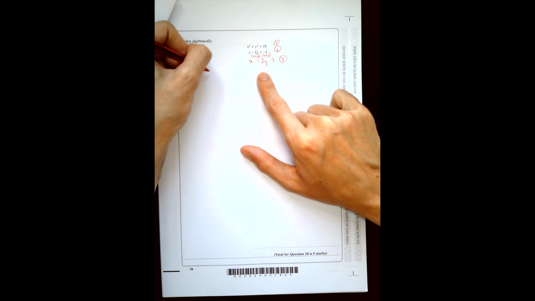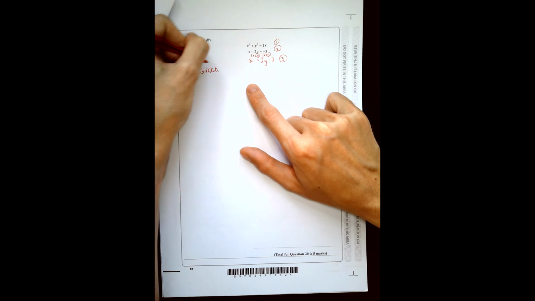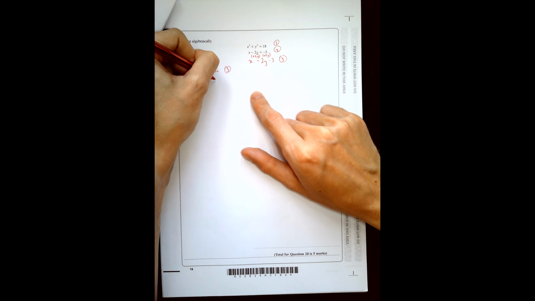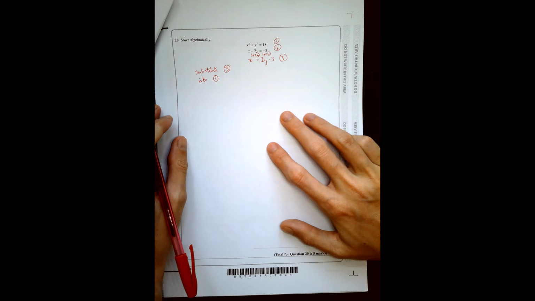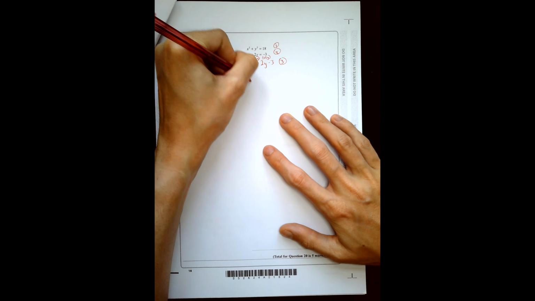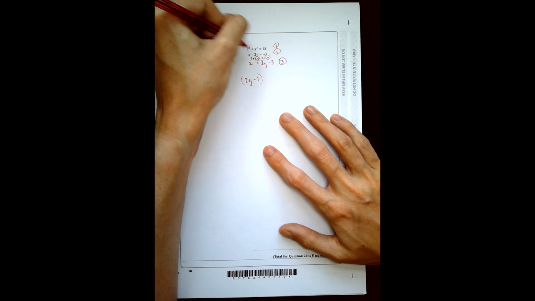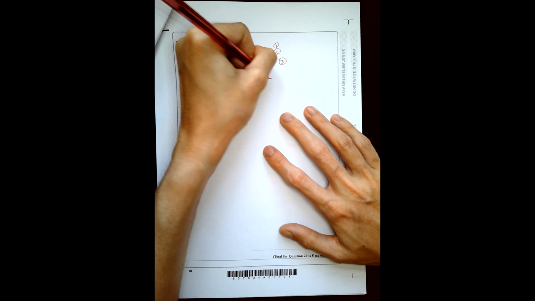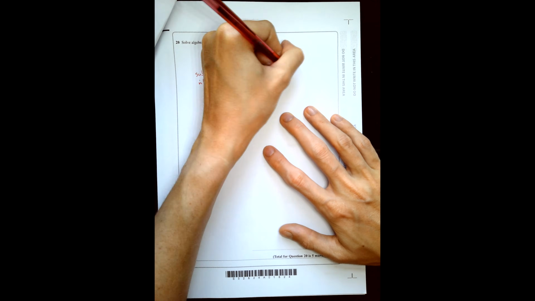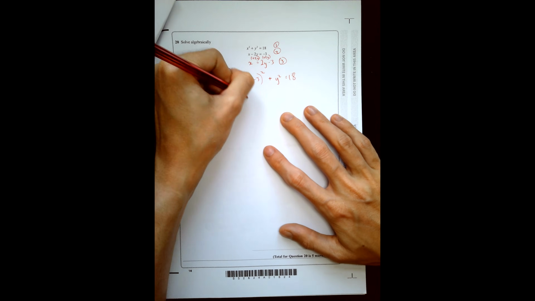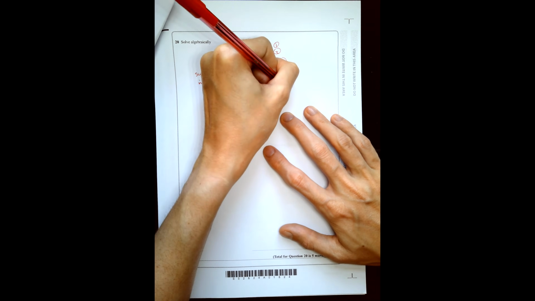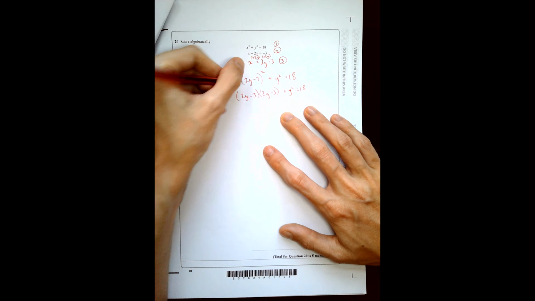Now, then what I want to do is substitute equation 3 into equation 1. Okay, so we're going to get 2y subtract 3 is going to go where my x is, because x is equal to that, and I'm going to square it. I'm going to add y squared, and then that's got to be equal to 18. So then I've got to square this bracket. 2y subtract 3, squared, plus y squared is equal to 18.